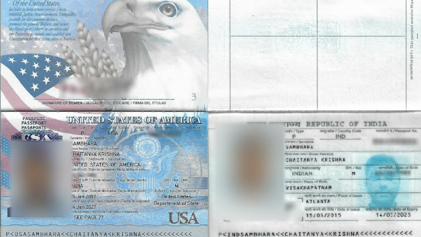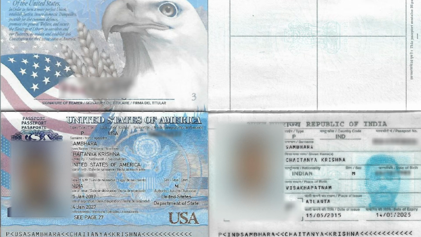As you can see here, the very first difference is that Indian passport has the city of issue. Whichever city you applied for your passport and got that passport, that is shown on your Indian passport. However, on the US passport, it is not the case. The US passport instead shows that the passport has been issued by the US Department of State, the department within the government that issues you the passport, but no city is indicated.